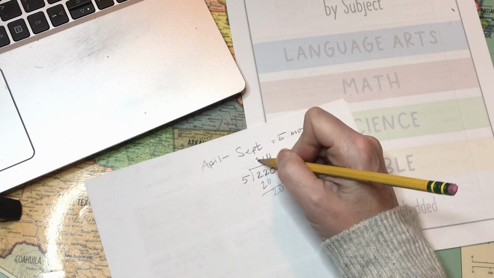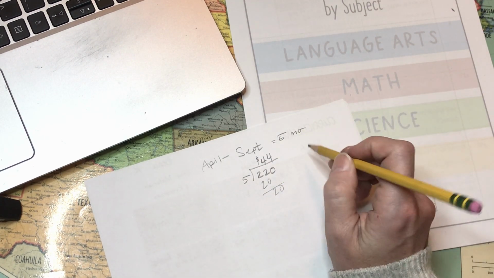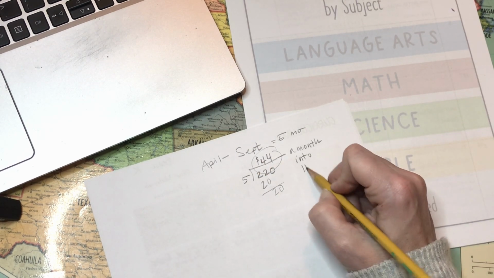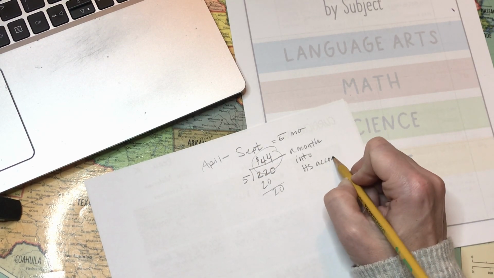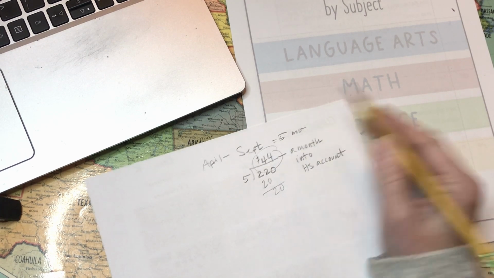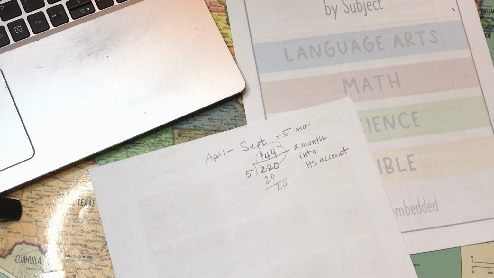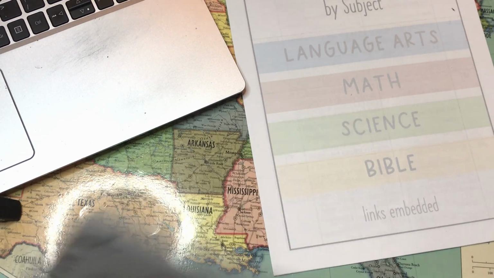Okay, so $44. If I save $44 a month into my homeschool account, then I should be able to just place that order in September. Okay, so that is my budgeting.